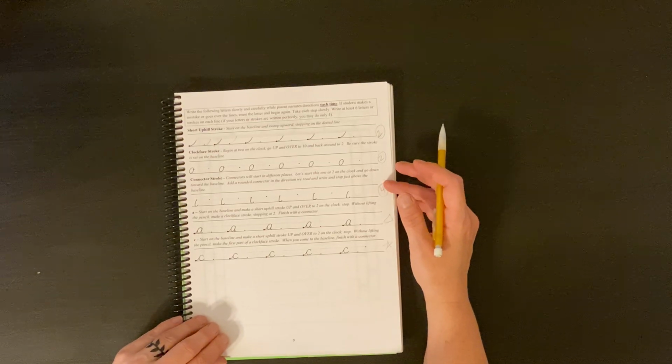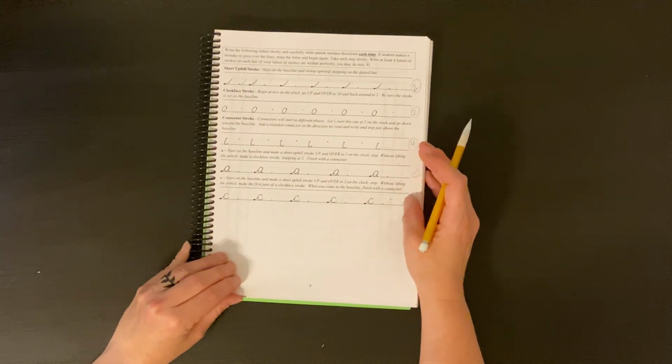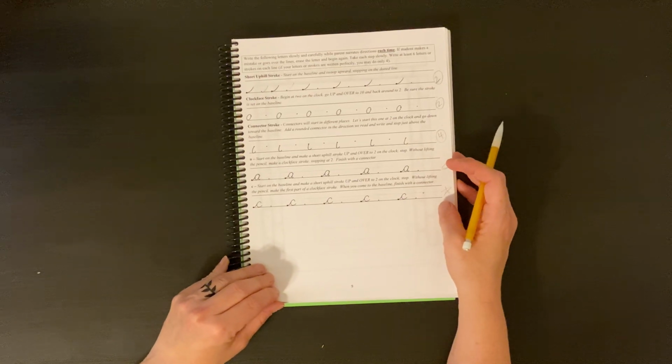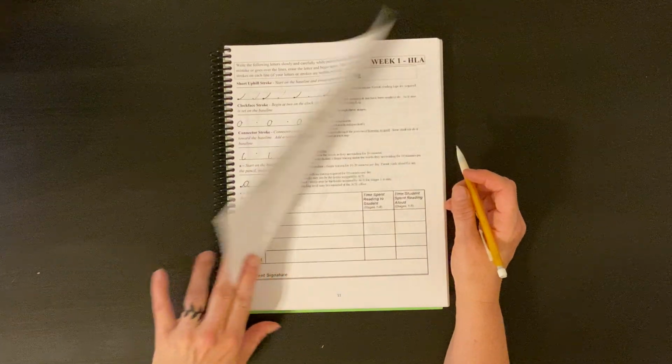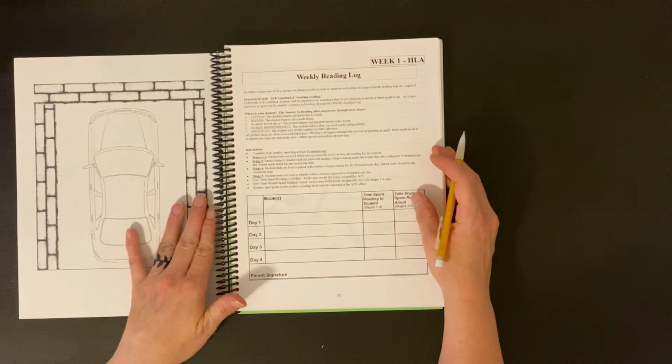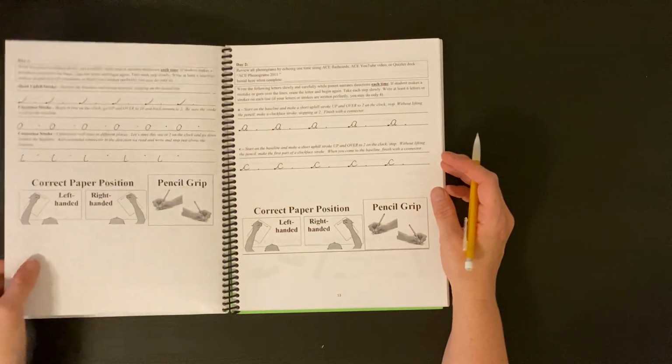We try to say you worked hard instead of good job because we really want students to understand that this school is about character building, right? And hard work is a character trait. So then let me go on to show you.